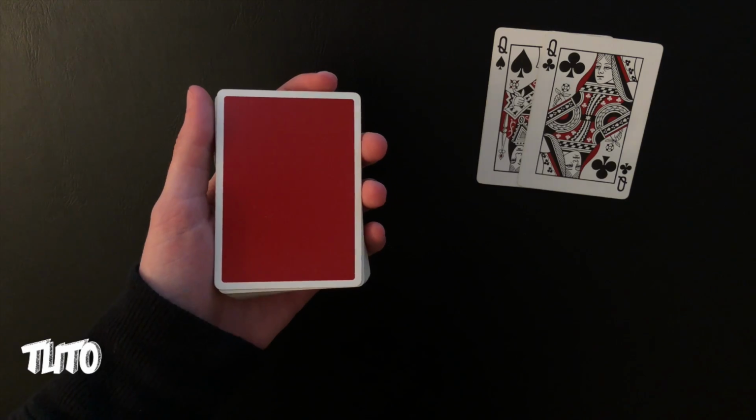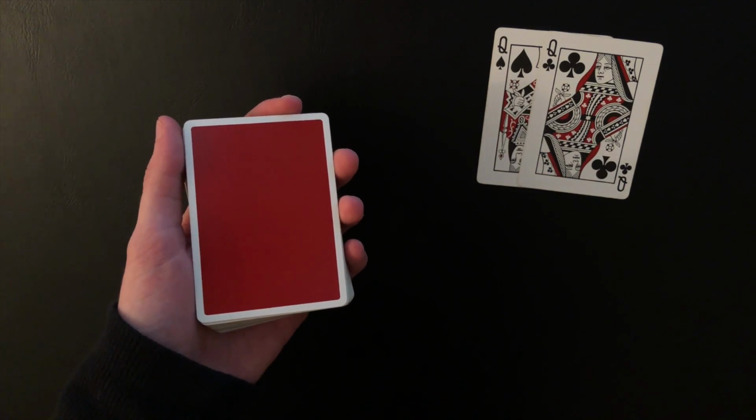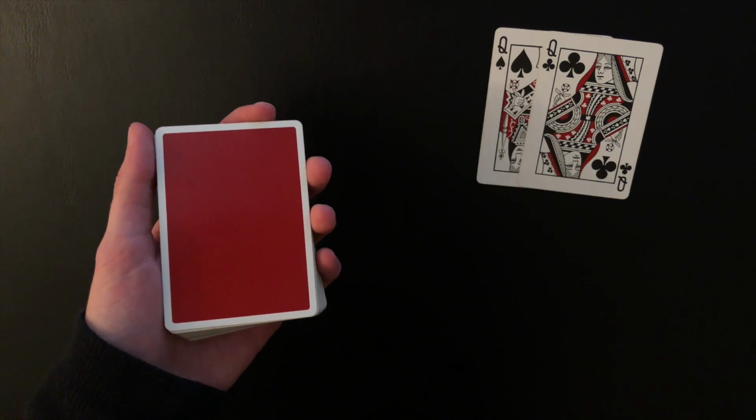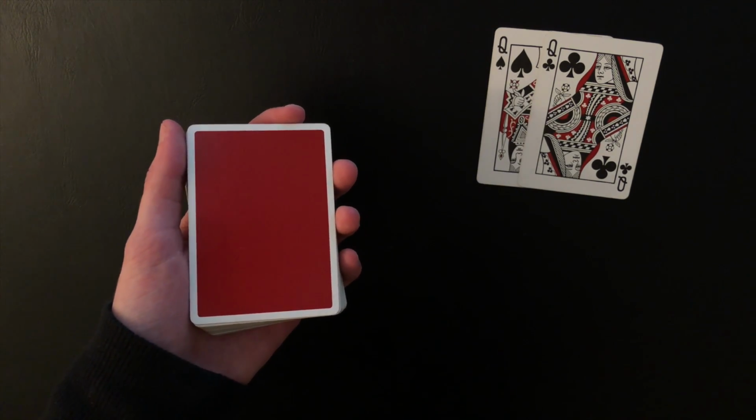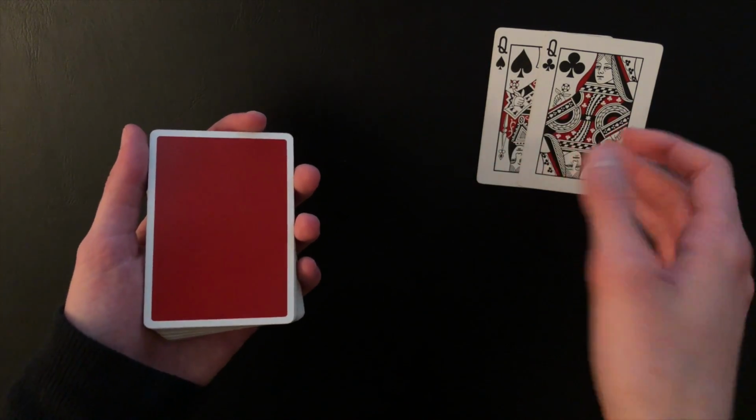Alright guys, so here's the tutorial for the trick that you just saw. So this trick is actually really simple to do. There's barely any really tough sleight of hand. There's only one move that's a little tricky, but it's not that hard to get down. So overall, it is a pretty beginner level trick. So I'm gonna show you guys how to do it.